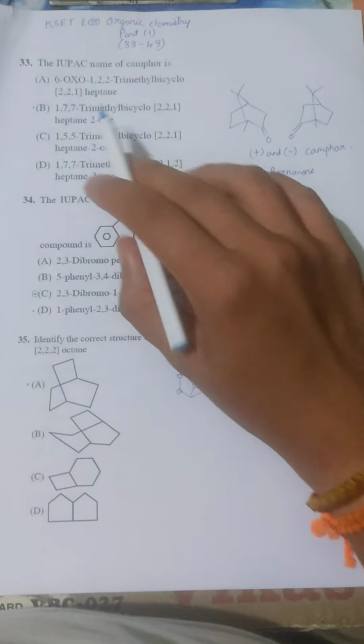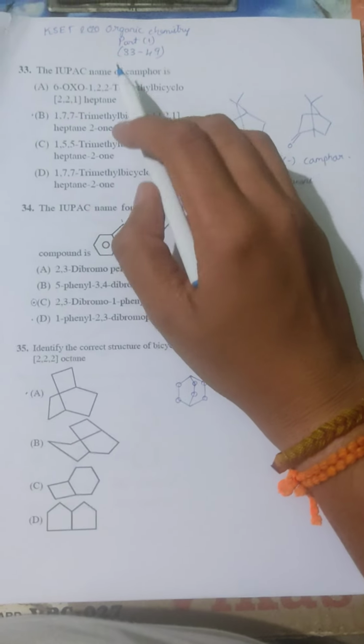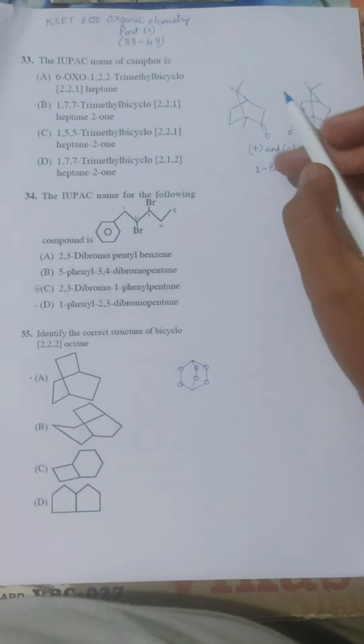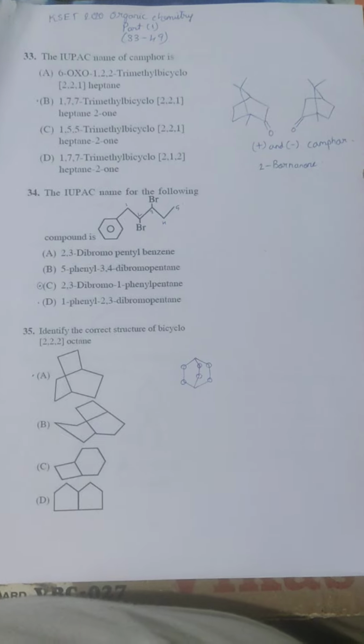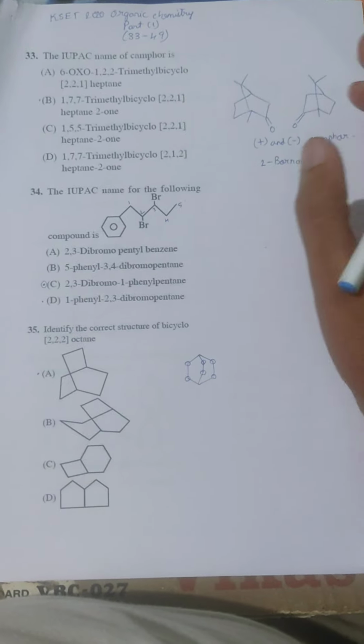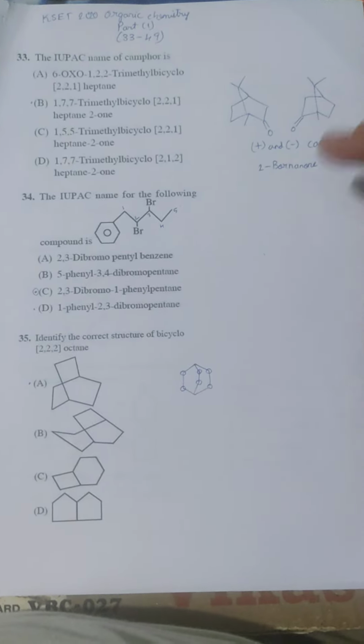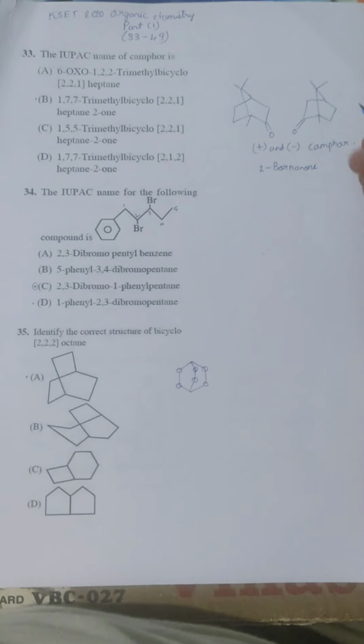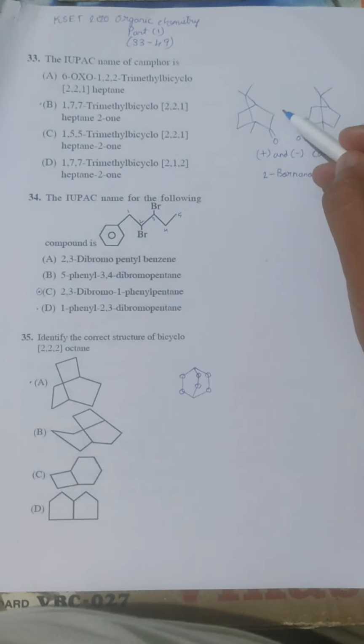In this, let's take the first question. The Ayurvedic name of camphor is. So camphor, as you all know, is one of the most common chemicals that we are aware of and we use in day-to-day life. So this is the structure.